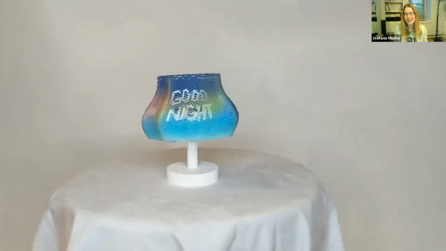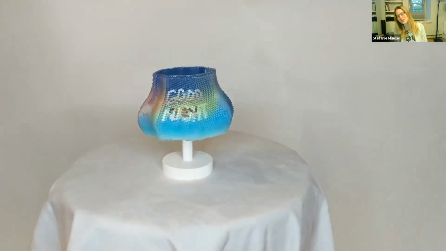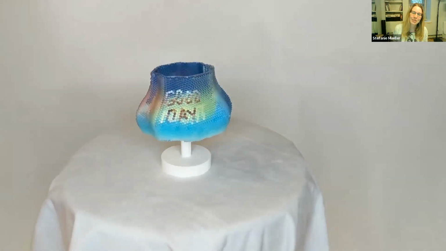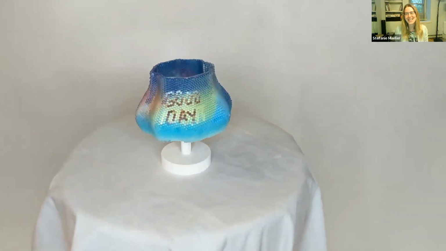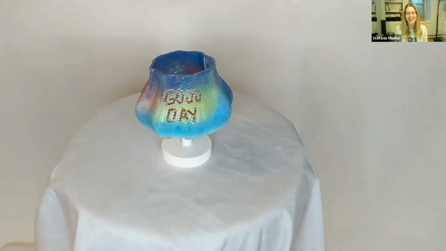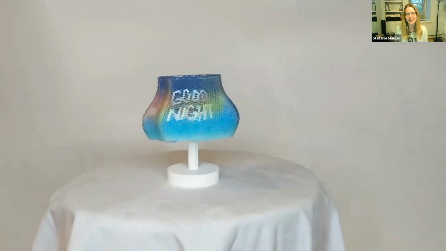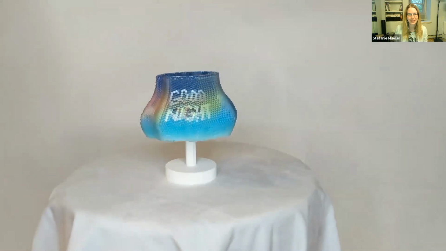This is a night lamp that shows good night when you lay down in bed. And when you get up in bed, it says good day. And again, this is fully passive and just based on the viewing angle and some optics principles.